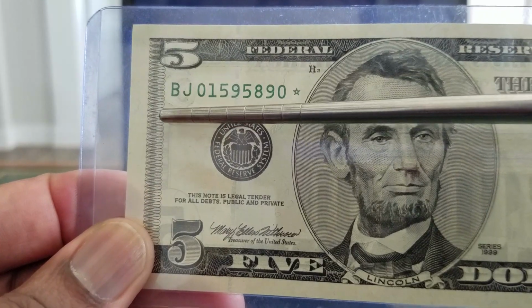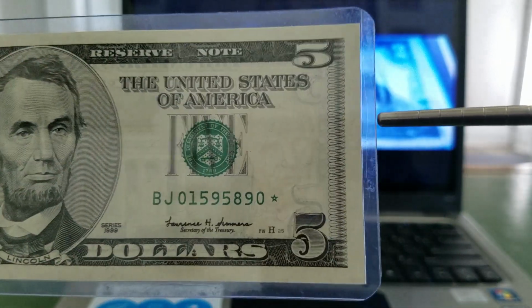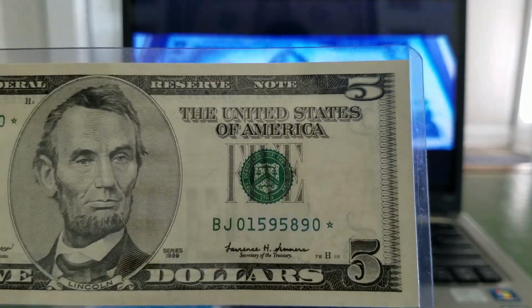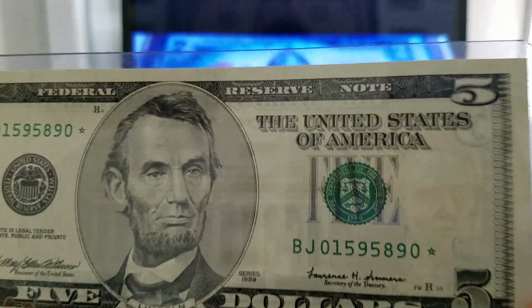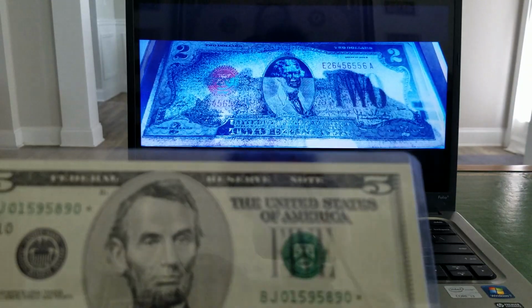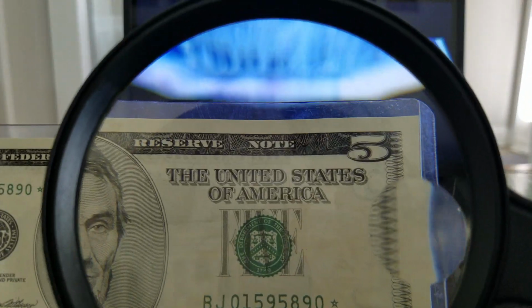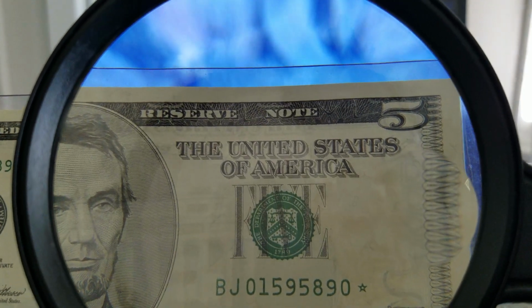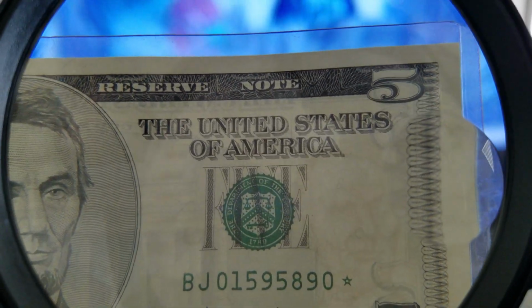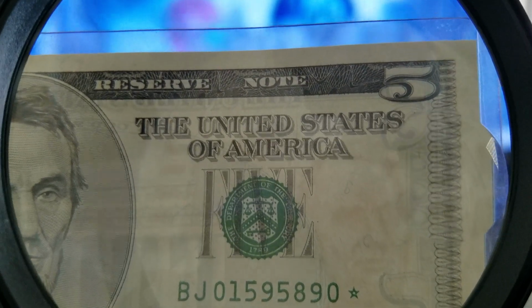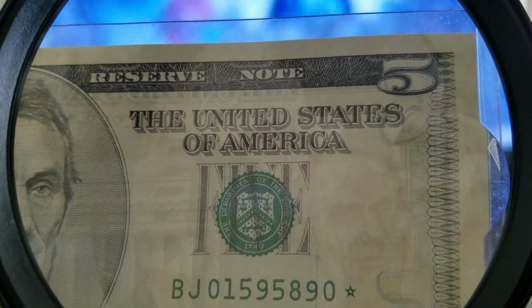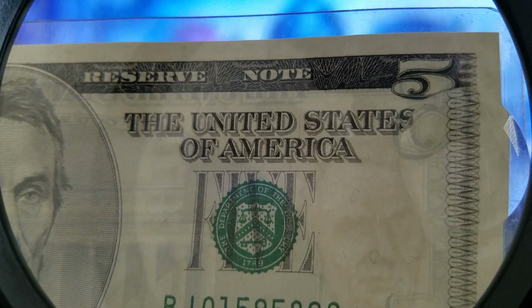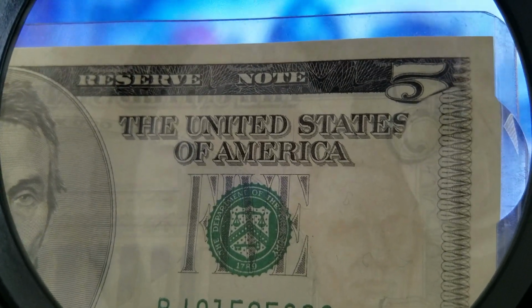And on this right here, these side borders, I needed a magnifying glass for this one right here. As I pull it out, it may just look like a bunch of random lines, but actually inside of those little drawings, the word $5 is in it.